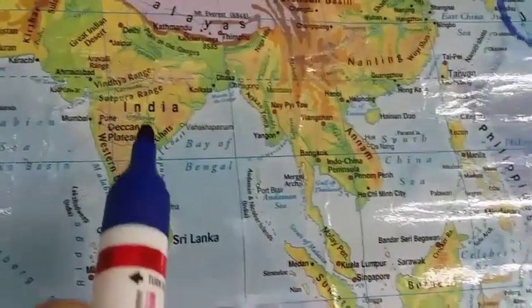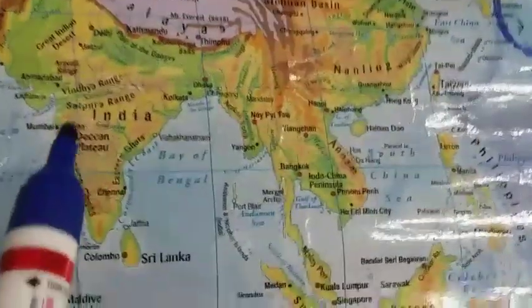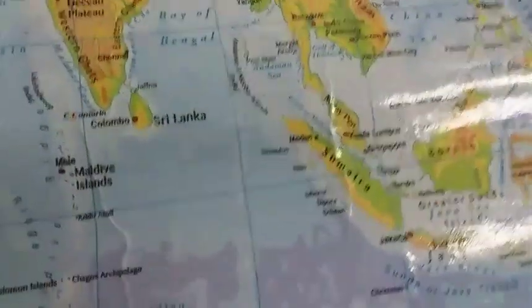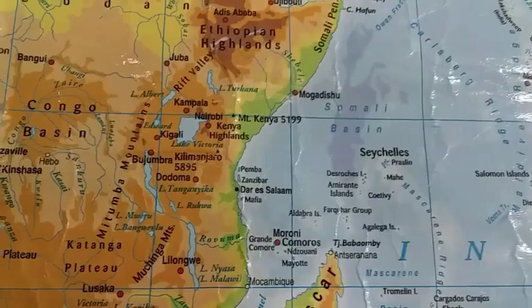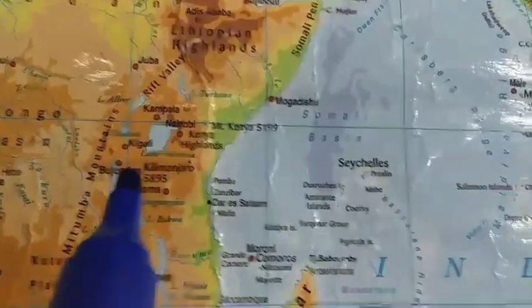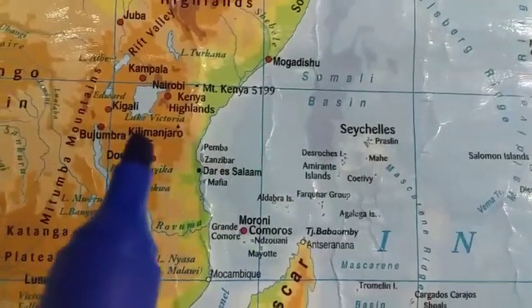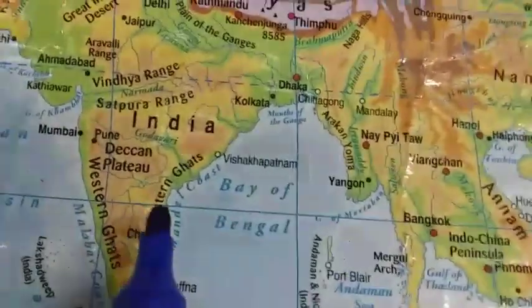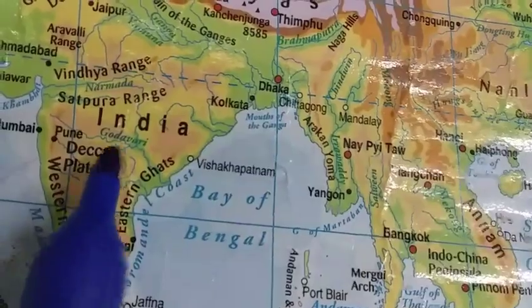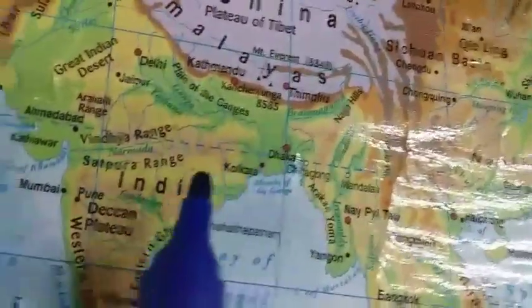Plateau, like the Deccan Plateau in India. Lakes like Lake Victoria. Rivers, look at these rivers, Godavari, Narmada.